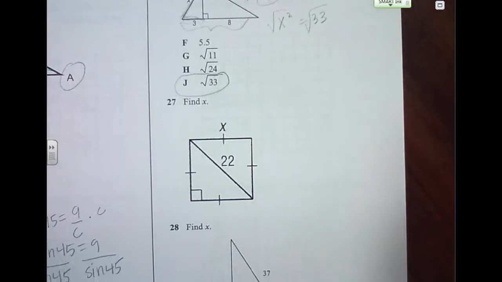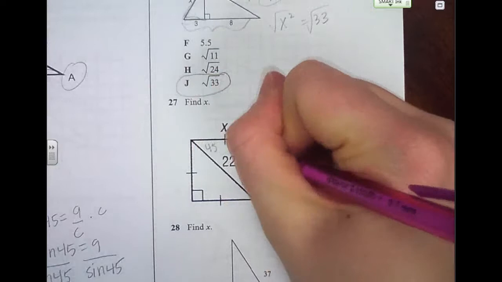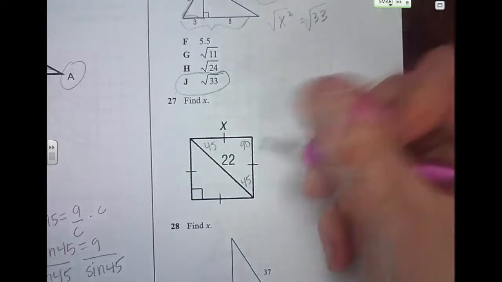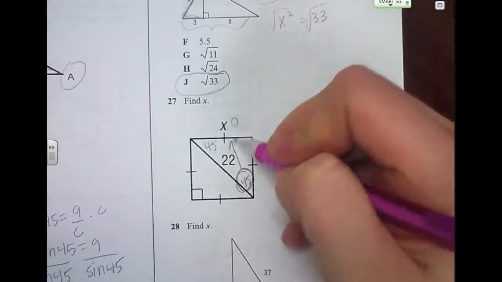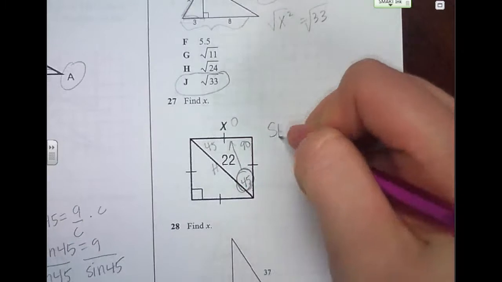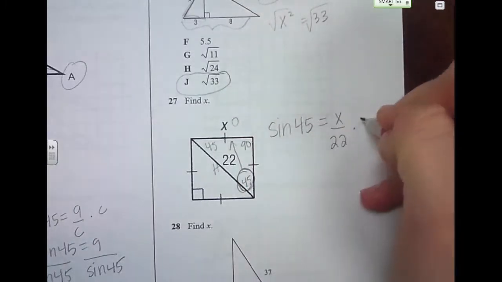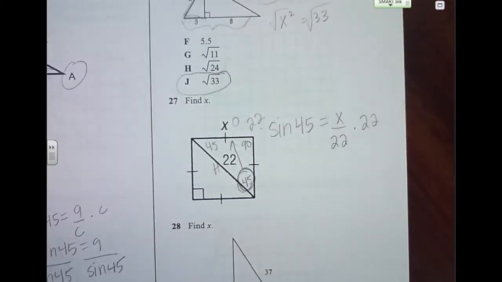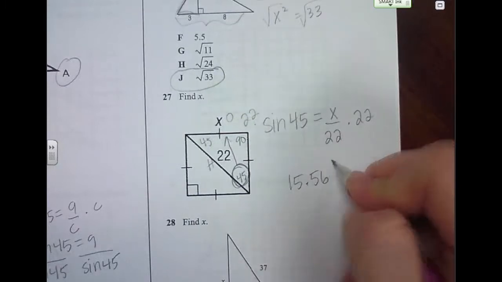27, find X. So this is a 45, 45, 90 triangle. Again, you can use your special right triangles, or you can use your trig function. So if I pick an angle, like this 45 right here, and I go opposite, and this is the hypotenuse, that would be sine 45 equals X over 22. Multiply both sides by 22. So 22 sine 45 is 15.56.